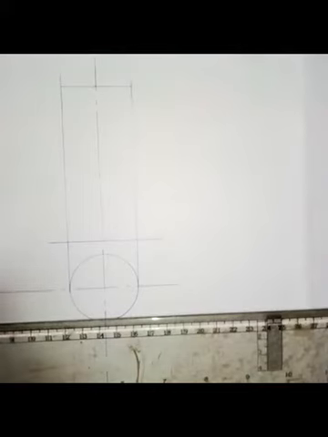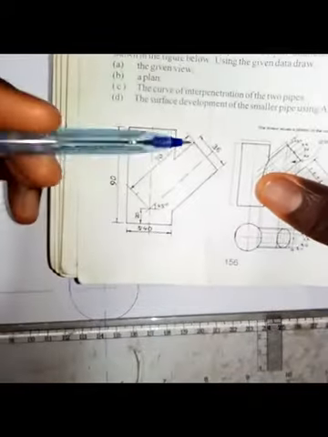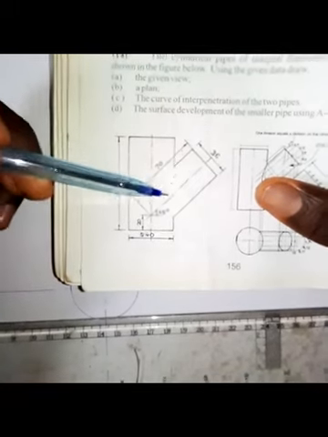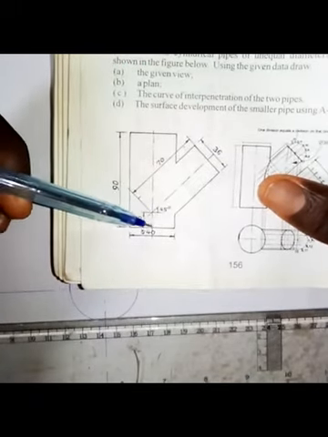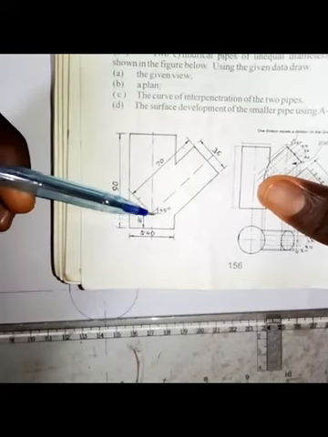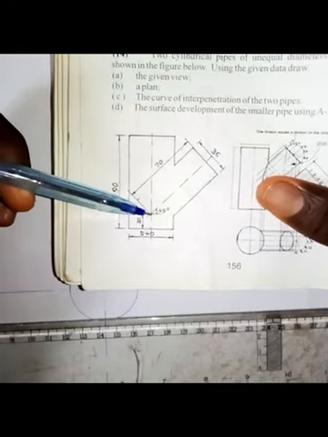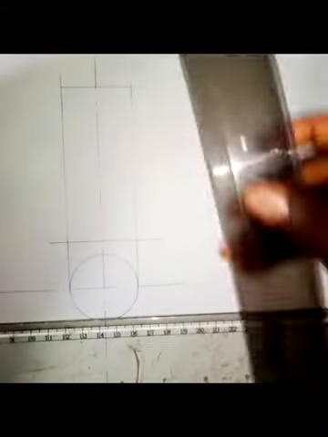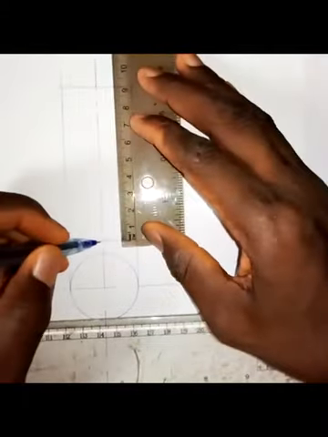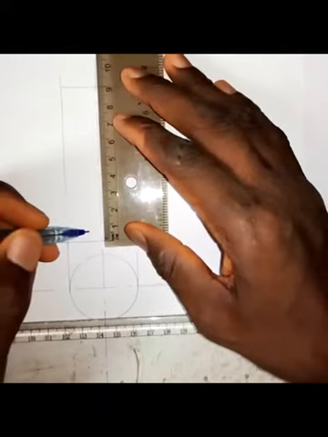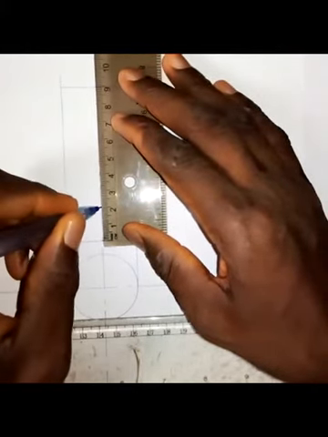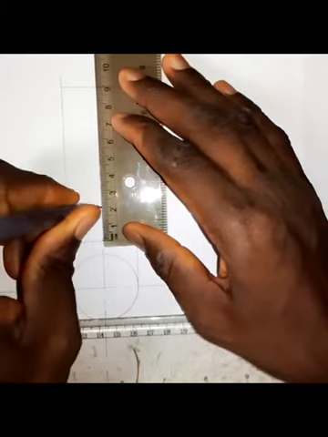The penetrating cylinder. As I've said before, the central line of the penetrating cylinder is 20 mm away from the bottom of the vertical cylinder. So I will measure 20 mm from here. So 20 mm goes up. So this is 20 mm here.